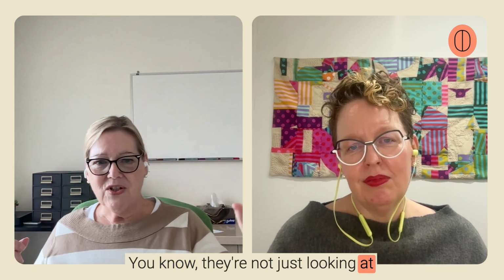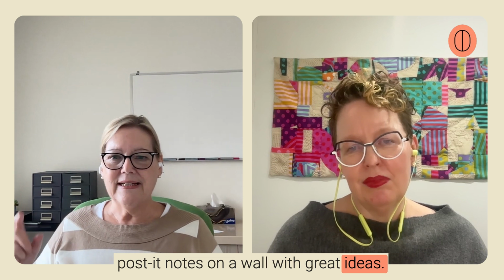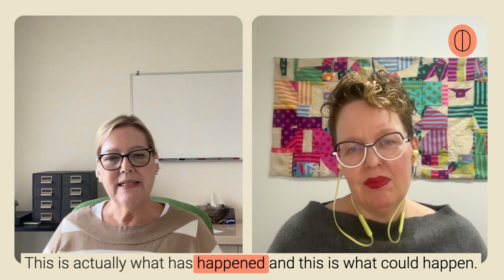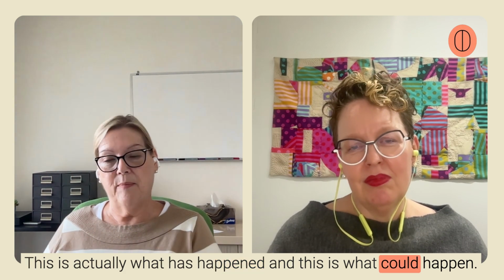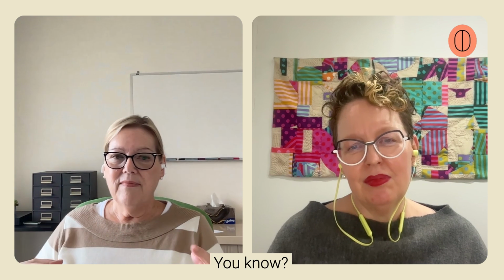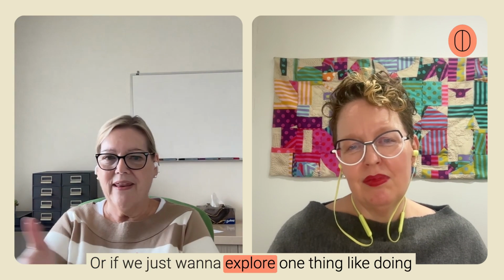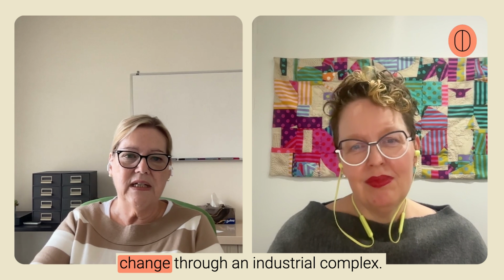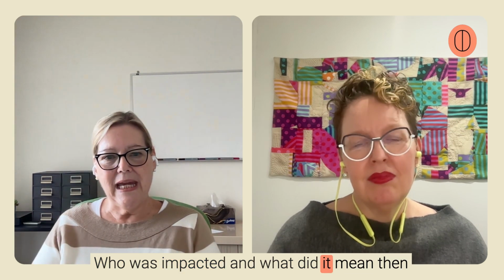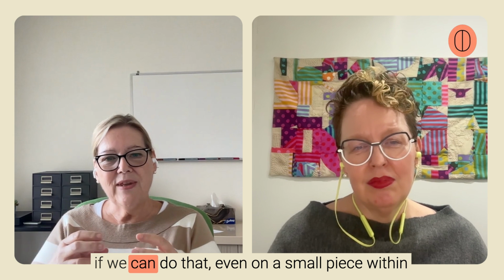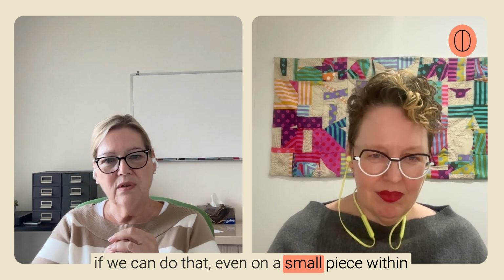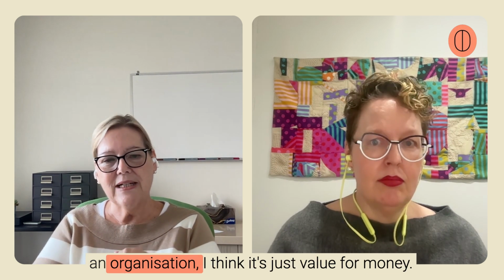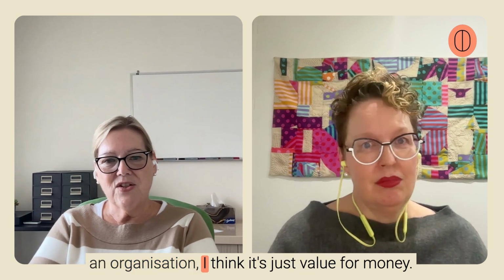they're not just looking at post-it notes on a wall with great ideas. This is actually what has happened, and this is what could happen, or if we just want to explore one thing, like doing the trace when we were taking one organizational change through an industrial complex, who was impacted and what did it mean? Then if we can do that, even on a small piece within an organization, I think it's just value for money.